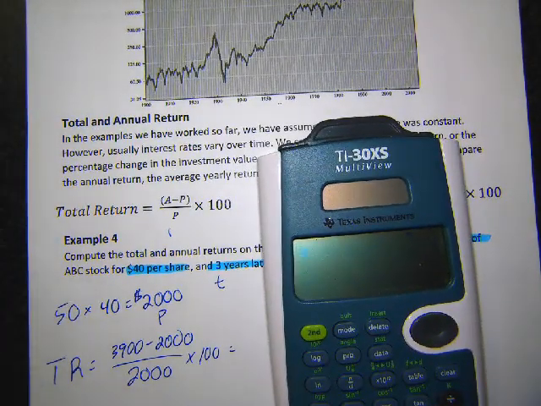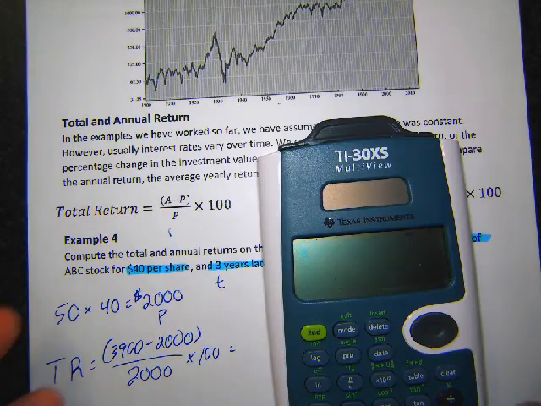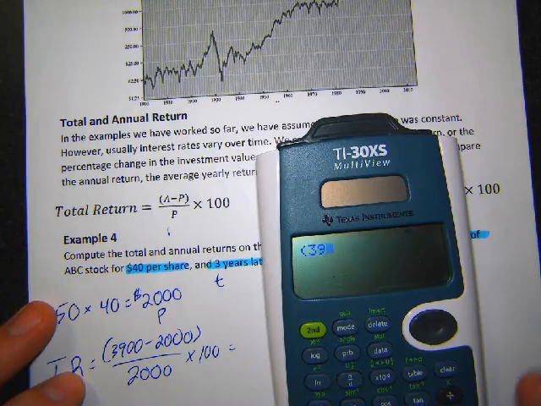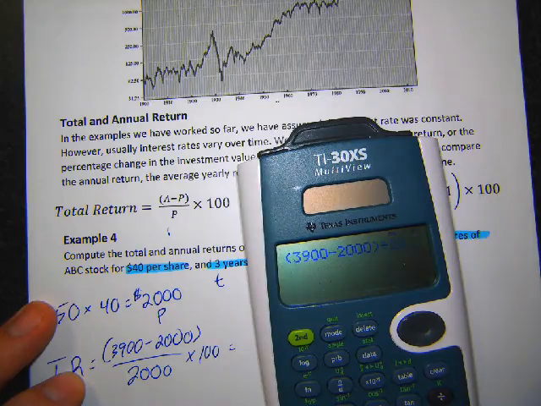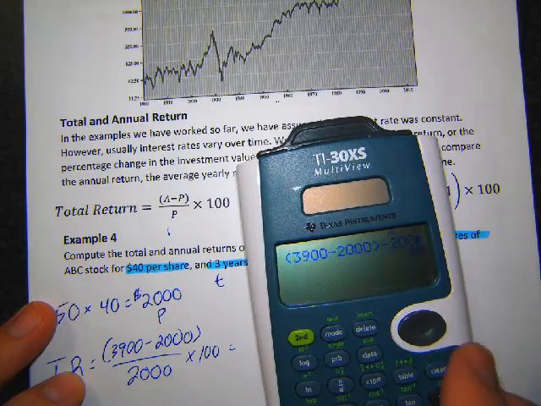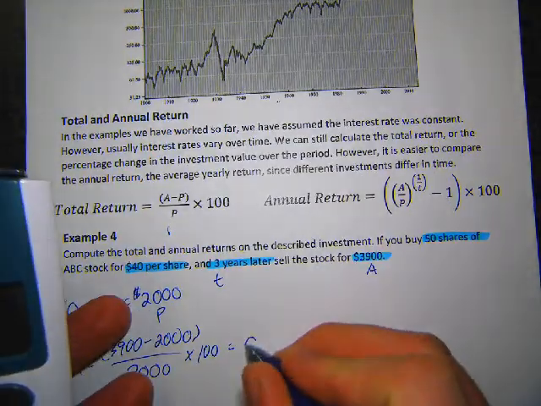Be careful, you do need parentheses on the top here so that the minus happens before the division. So I'm going to do parentheses, 3,900 minus 2,000. Close that parentheses, divide by 2,000, and then multiply by 100. And that gives me the percent. So there's a 95% growth on this one, so 95%.